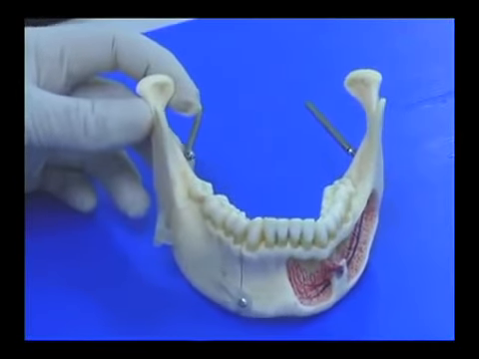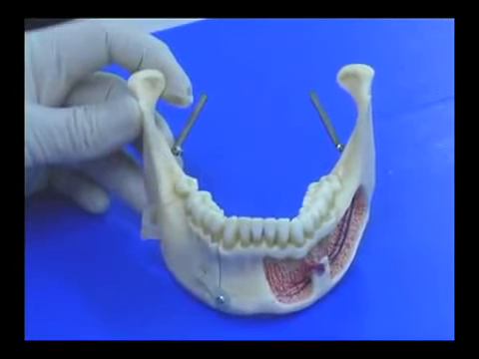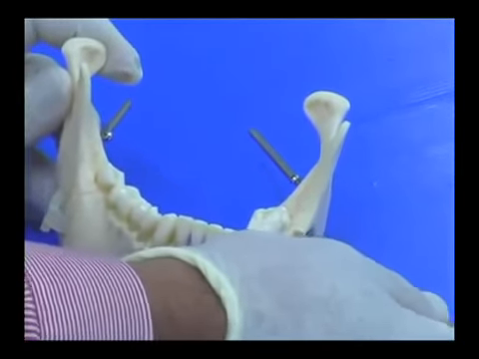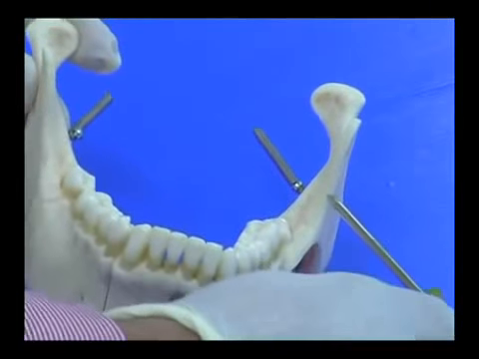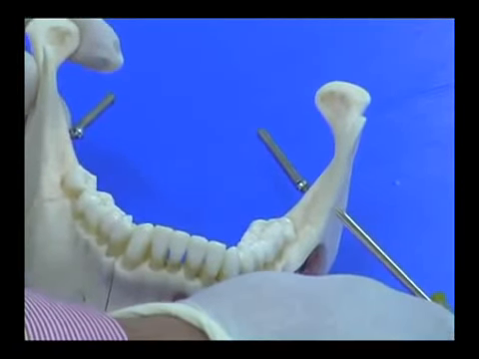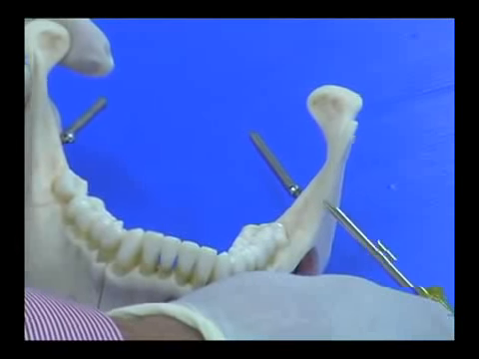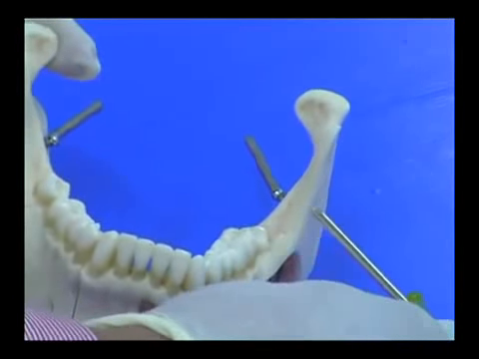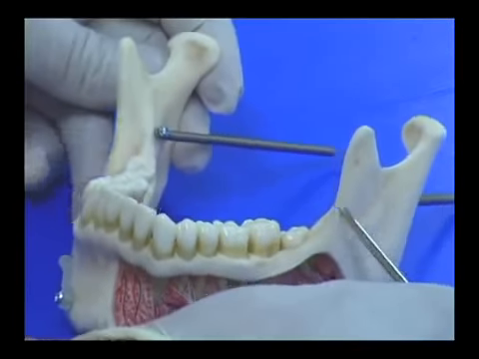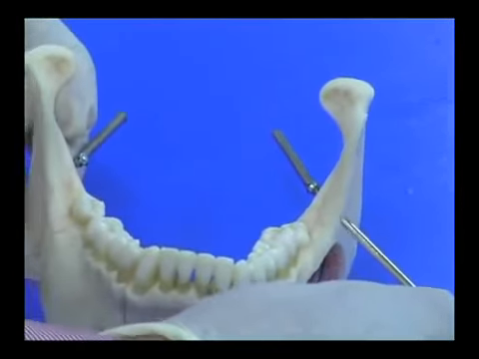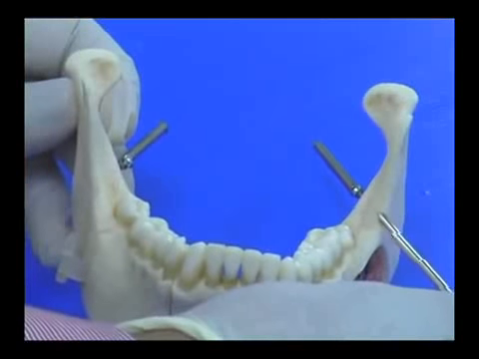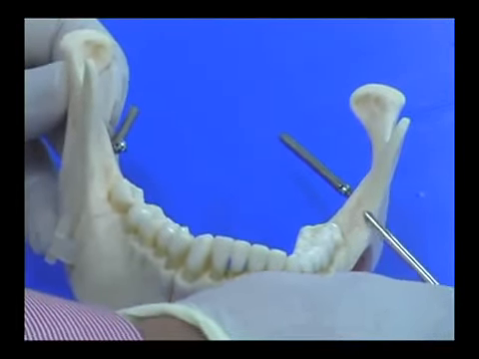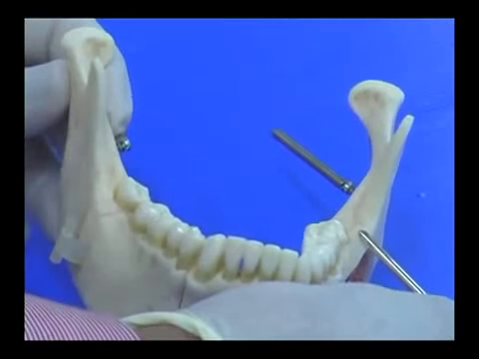This is a model of mandible which is showing the coronoid process there, and we have to identify in a patient the coronoid notch, which is the deepest concavity on the anterior border of the ramus of the mandible. We can easily identify or palpate that in a living patient. This is also called the external oblique ridge.